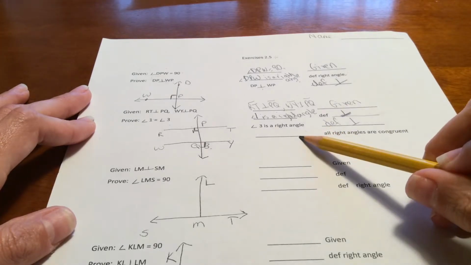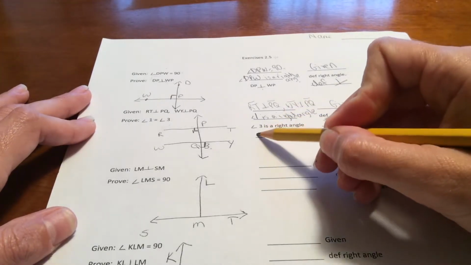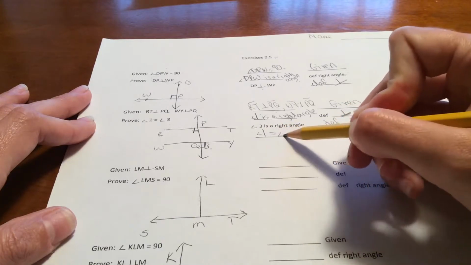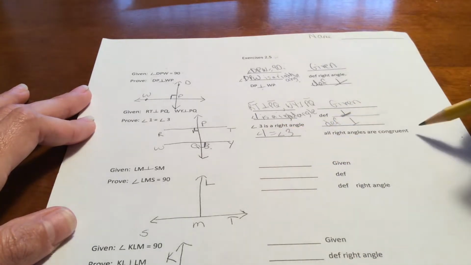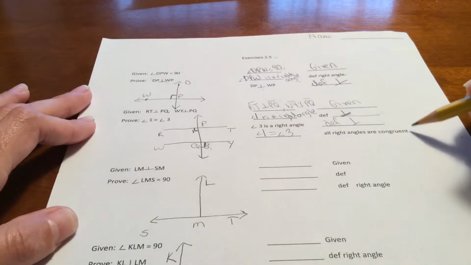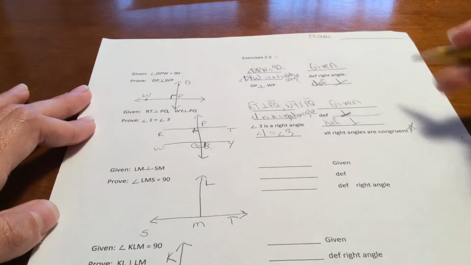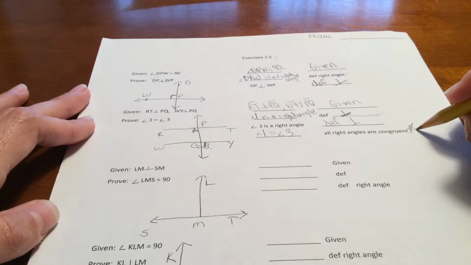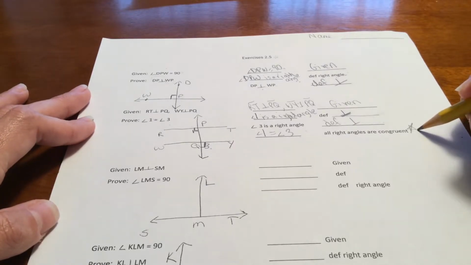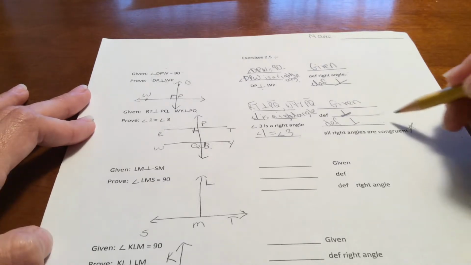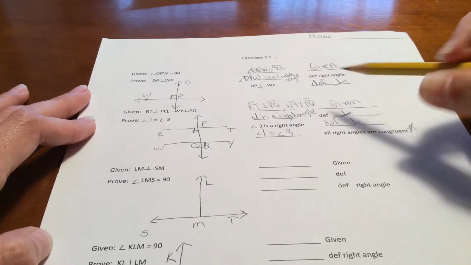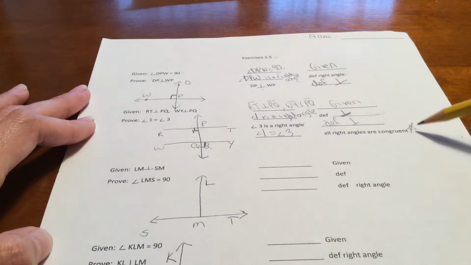The last line of the proof has to be the proof, so there's only one answer here, which is that angle 1 is equal to angle 3, and the reason why is all right angles are congruent. This was the first theorem in the notes I gave you on 2.5 that we'll actually use. It's a shortcut, otherwise we would have to say that angle 1 equals 90, angle 3 equals 90, and then state they're together. So this allowed us to skip two lines because we have that they're right angles, and we have a theorem that shows that all right angles are congruent.